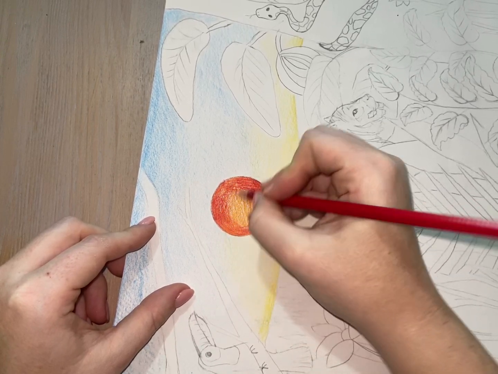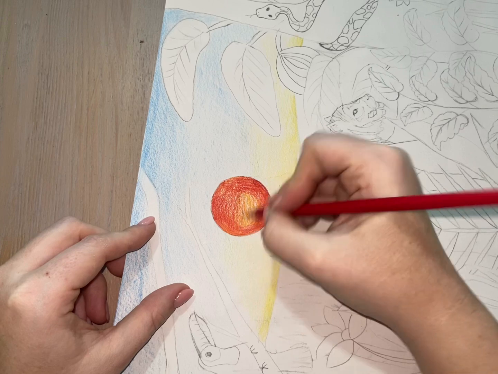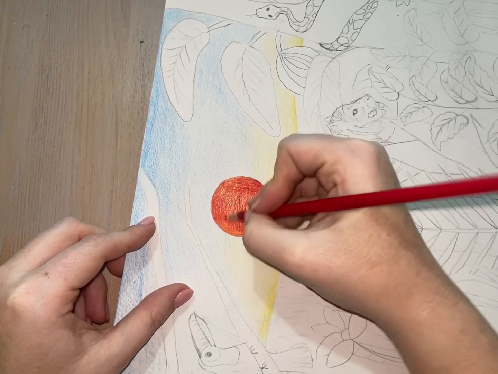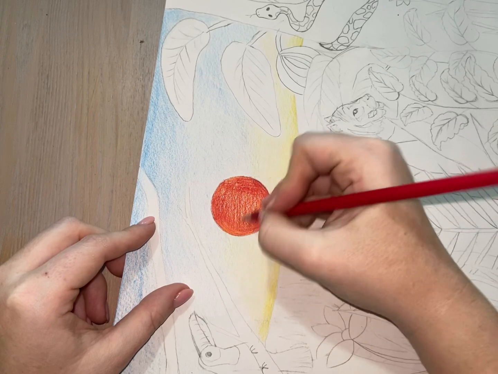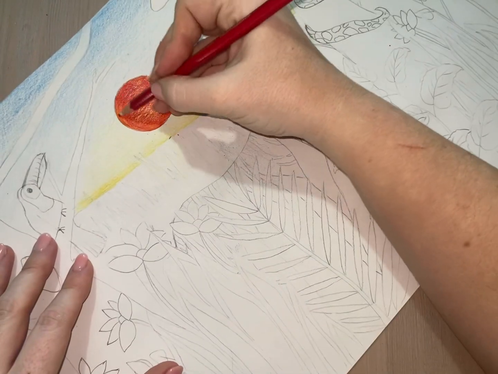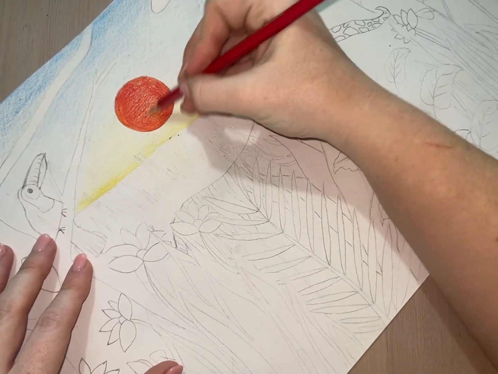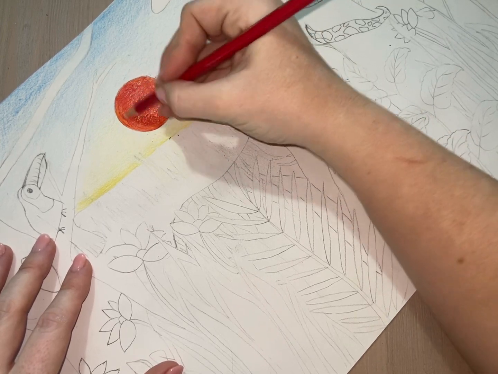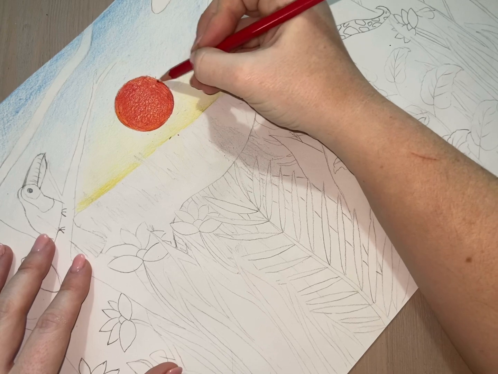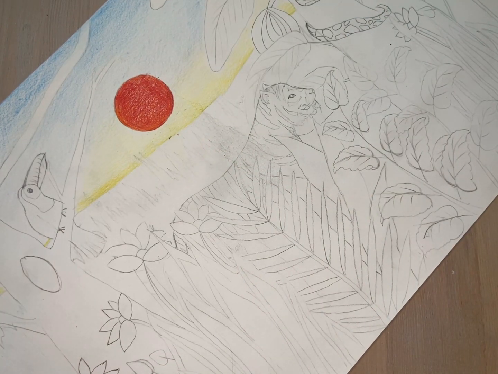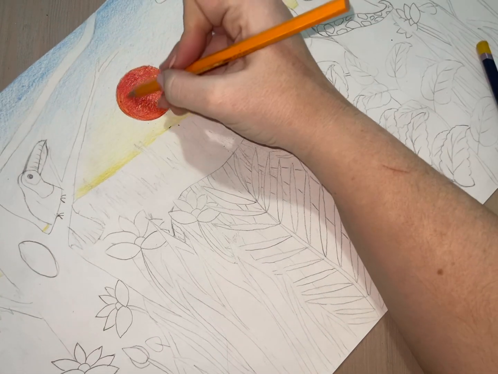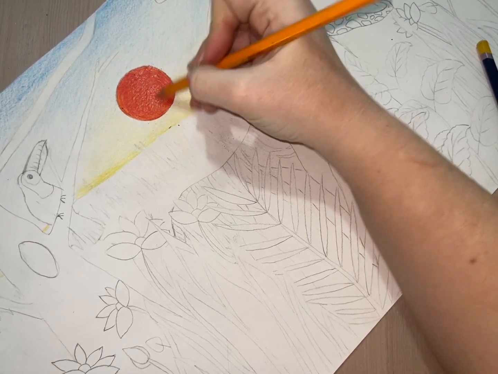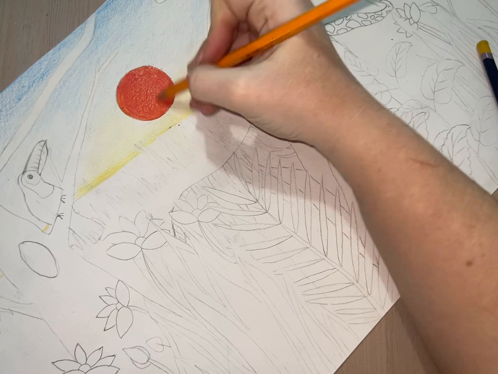And then once we've got the border done, once again, I'm just going to go all the way over the entire shape until I've got a nice even layer. Using the circular motion as always. And I want it to be a little bit more orange, so I'm actually going to do a layer over the top of that with orange. It's my final layer.